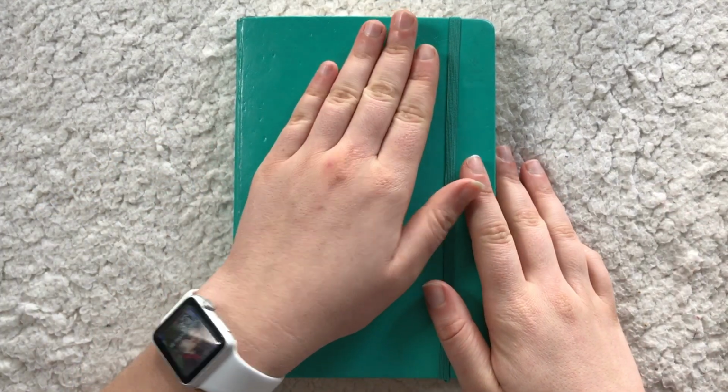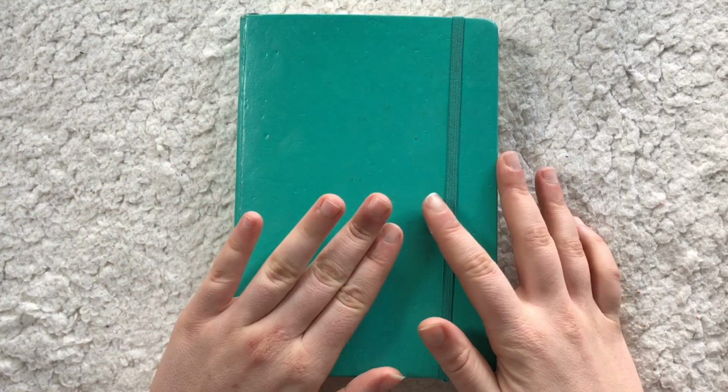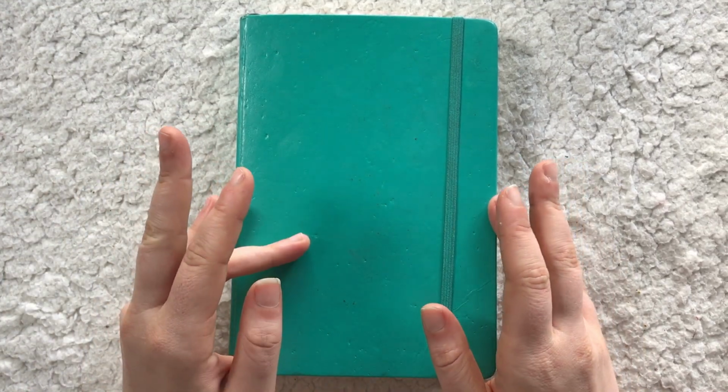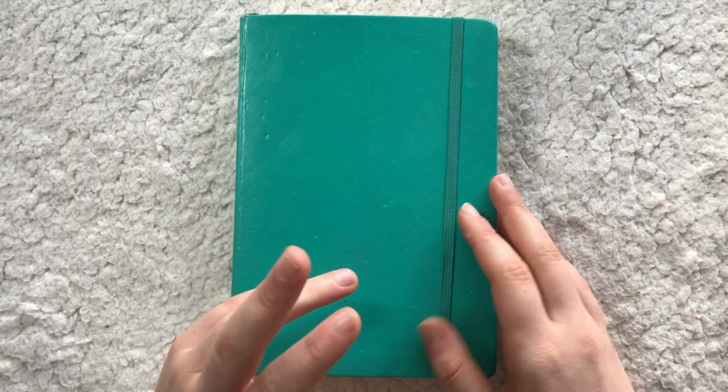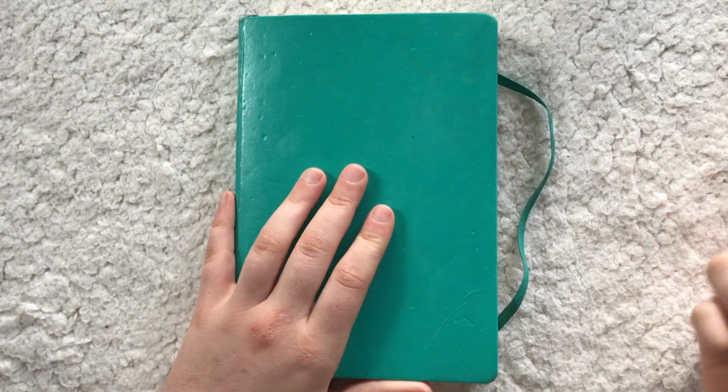So today I am setting up my spreads for March, so I thought what I would do is just do a little February flip through and then show you guys how I'm setting up March and then talk about my March spreads with you for a little bit. So let's just dive right in here.